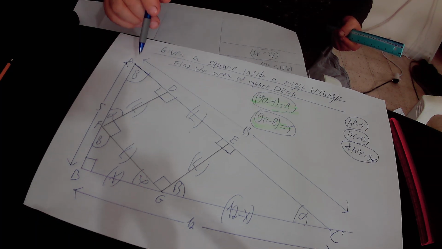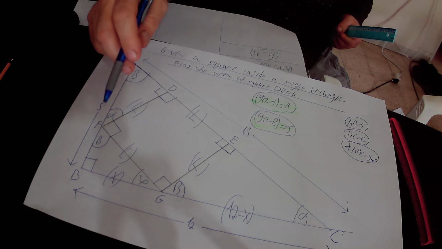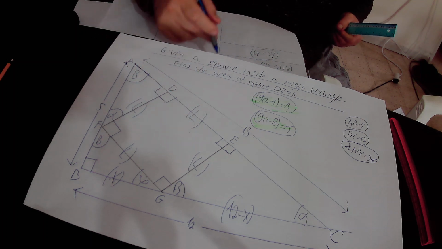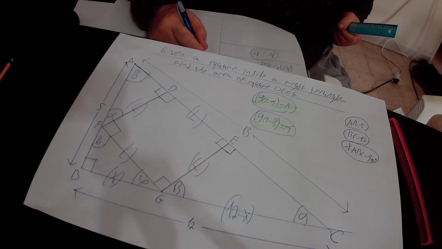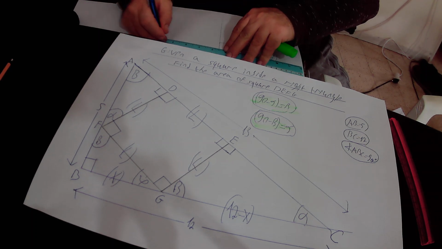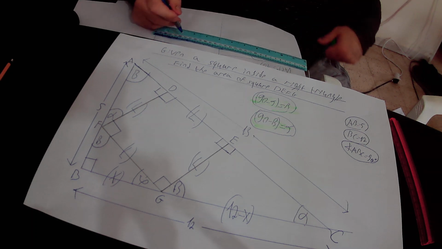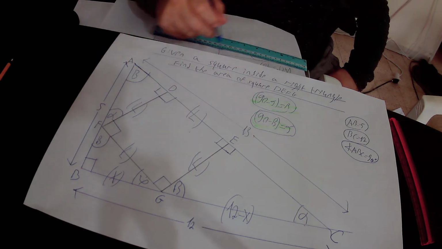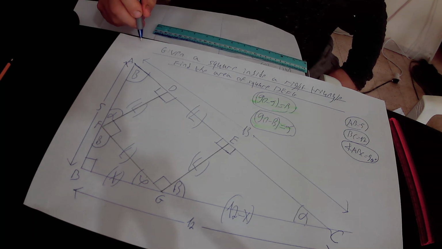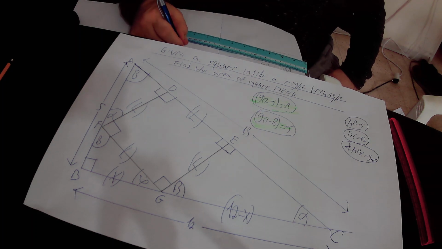We will derive that side BG over side FG in the right triangle FBG equals side BC over side AC in the right big triangle ABC.